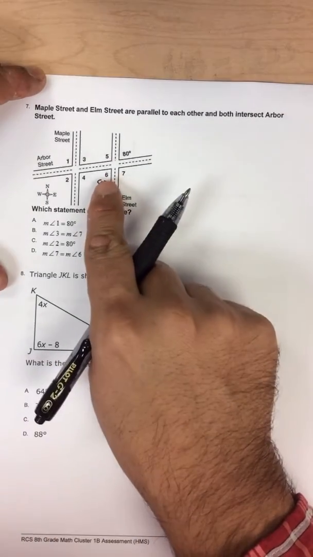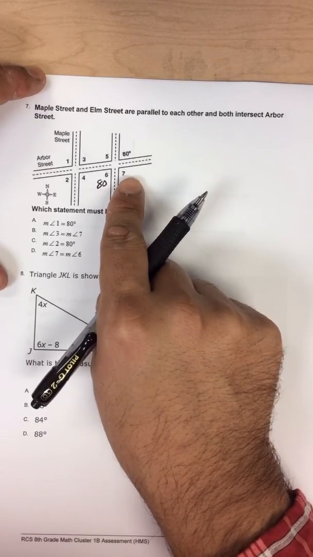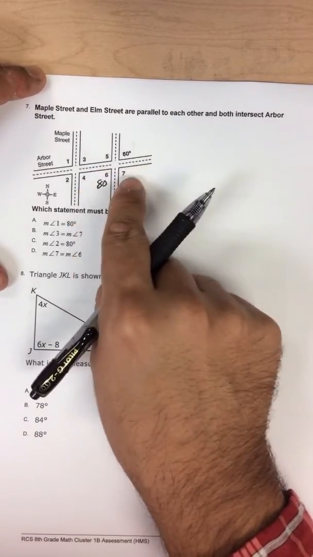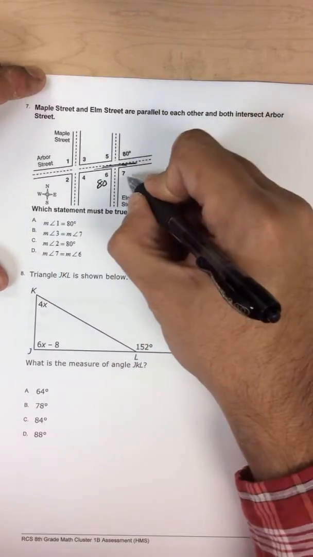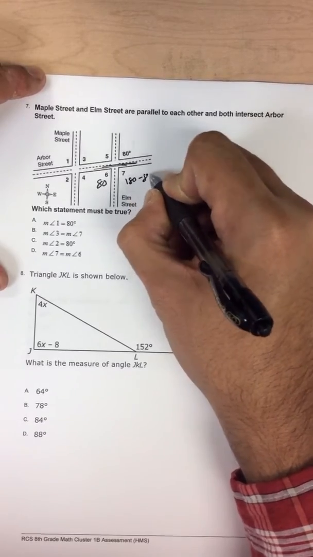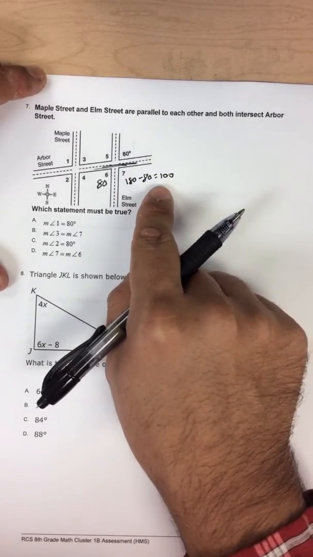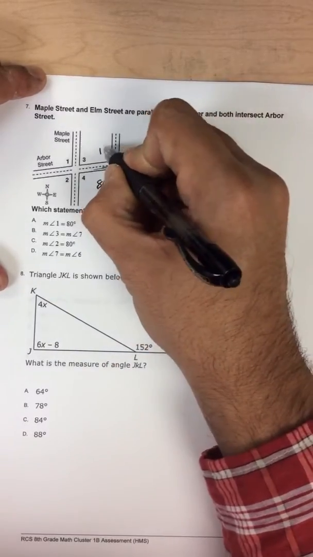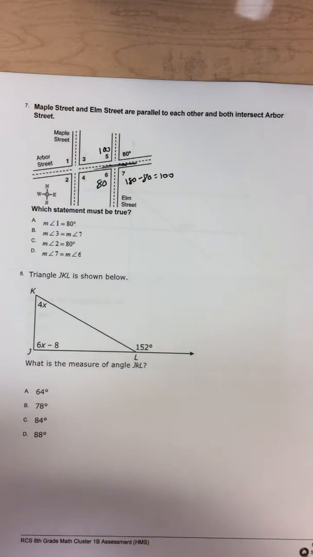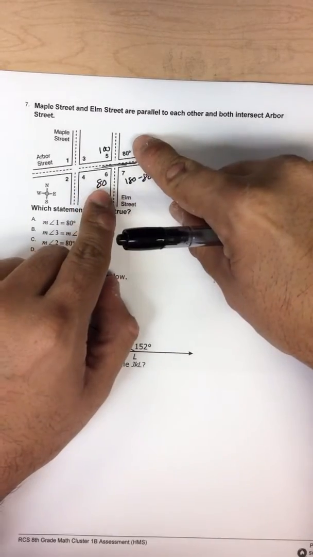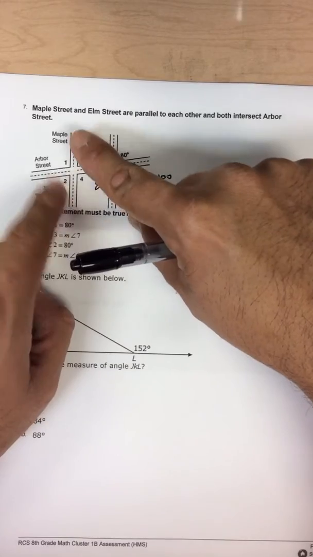Okay, now if I know that angle 6 is 80 and angle 7 is missing and I'm looking for that, I know that these two angles make a straight line. Okay, so if they make a straight line, we know it's 180. So basically I could do 180 minus 80 gives me 100. So angle 7 is 100. And if angle 7 is 100, then angle 5 is also 100 because they're vertical angles. Now what I'm going to do is take these two vertical angles of 80 and correspond them to the two angles up here, which will be 2 and 3.